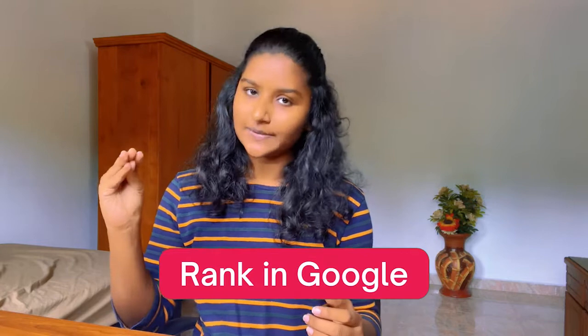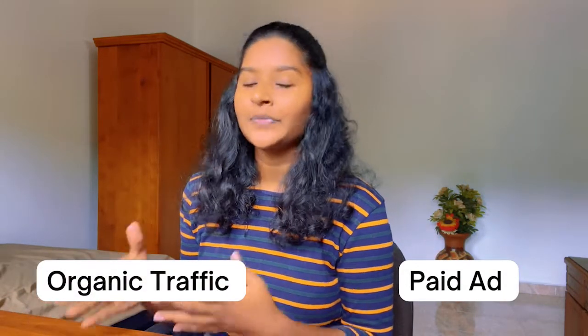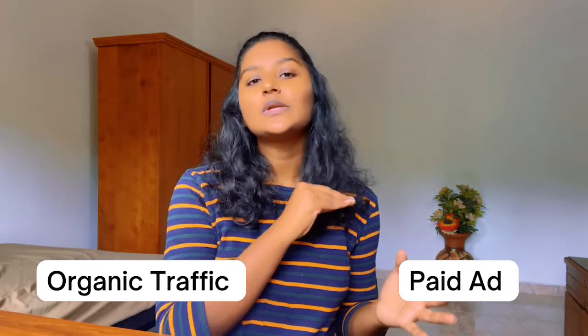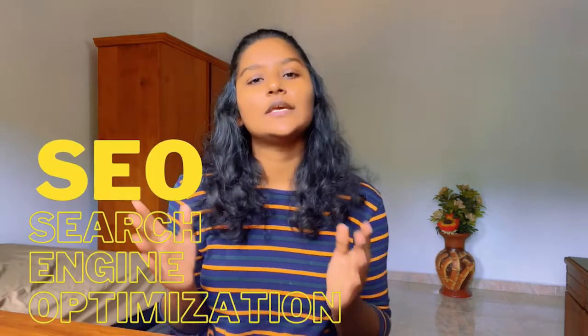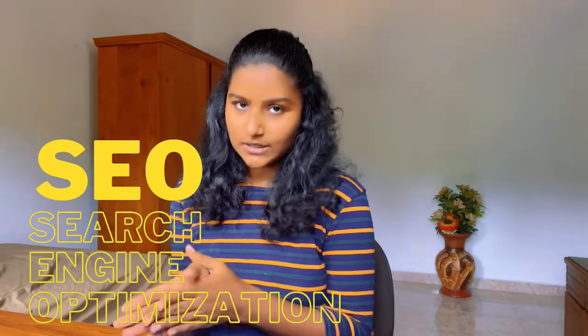Google search engine. When it comes to ranking it in Google search engines, there are two methods that we all can use. One is paid ad methods and the other one is getting traffic organically. The most effective and the most long-lasting method is getting traffic organically. When it comes to getting traffic organically, the most important concept is SEO, search engine optimization.